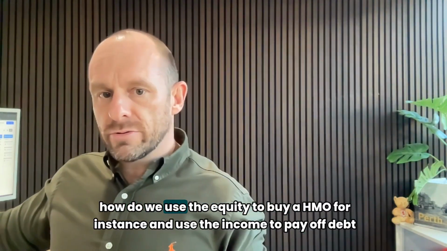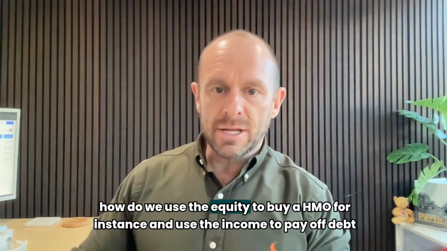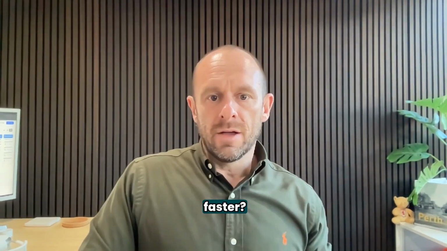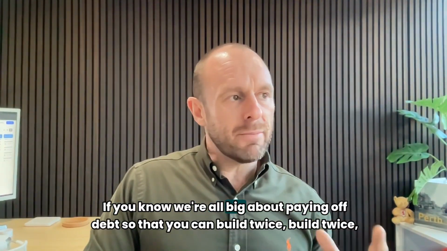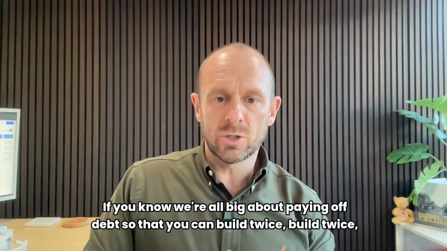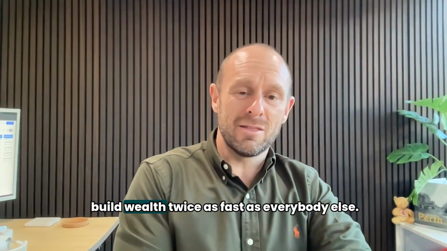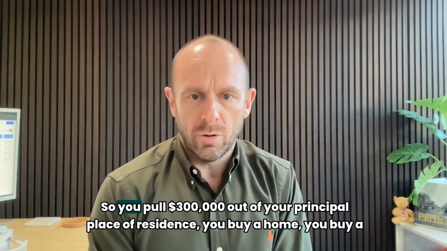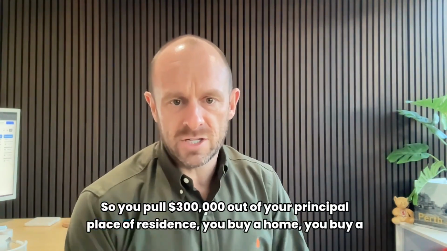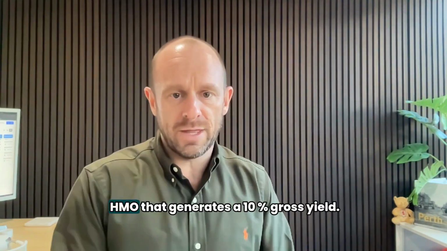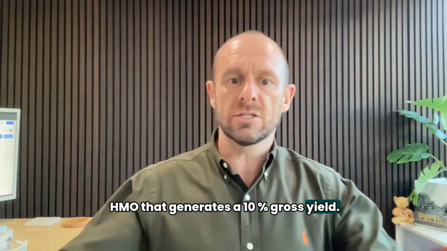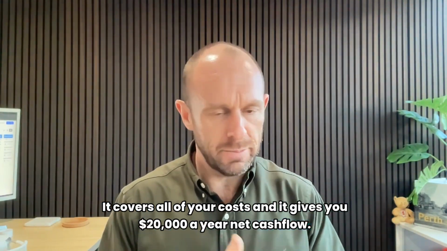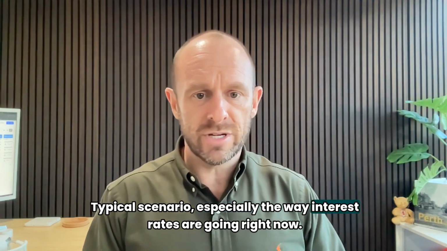How do we use the equity to buy a HMO, for instance, and use the income to pay off debt faster? So if we're all big about paying off debt so that you can build wealth twice as fast as everybody else. So you pull $300,000 out of your principal place of residence, you buy a HMO that generates a 10% gross yield. It covers all of your costs and it gives you $20,000 a year net cash flow. Typical scenario, especially the way interest rates are going right now.